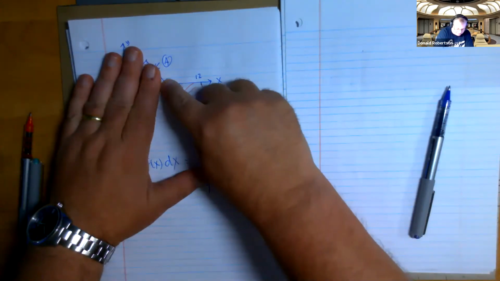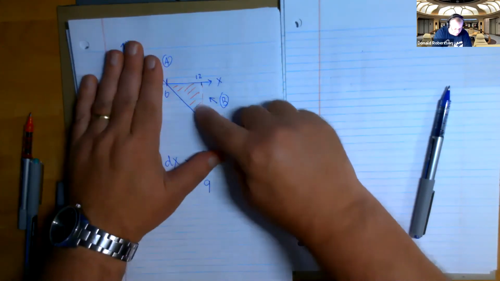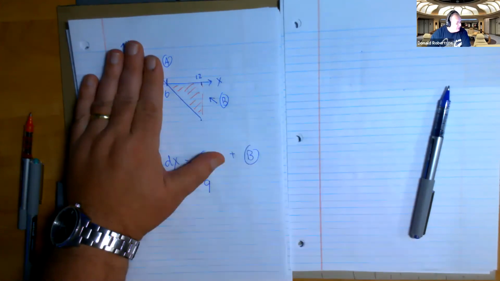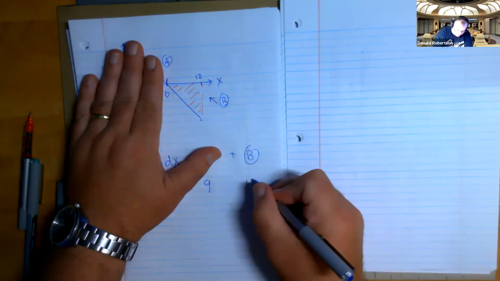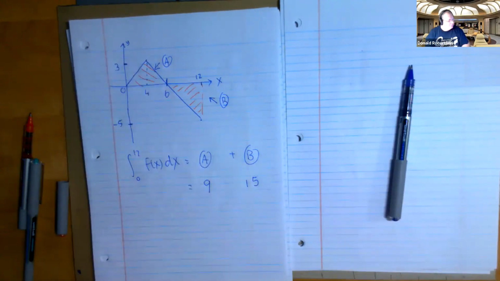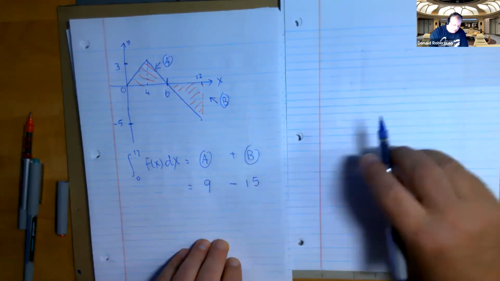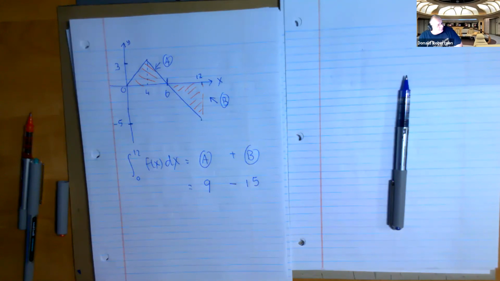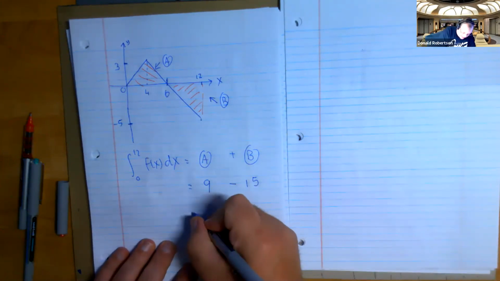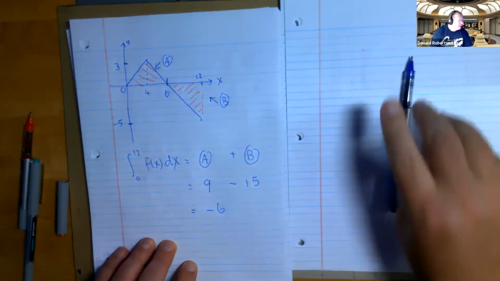Now this triangle is 6 by 5, right? 6 by 5. And half of 6 by 5 is 15. Here's the sneaky part. This guy is negative. So when we in mathematics in Calc 2 talk about the area under a curve, the area is allowed to be a negative number. In this case, the net effect of these two is -6.